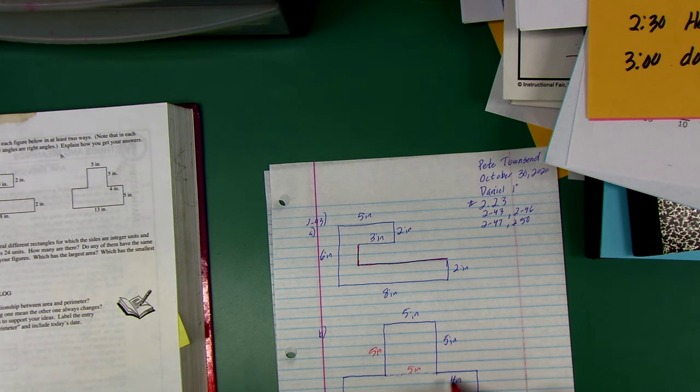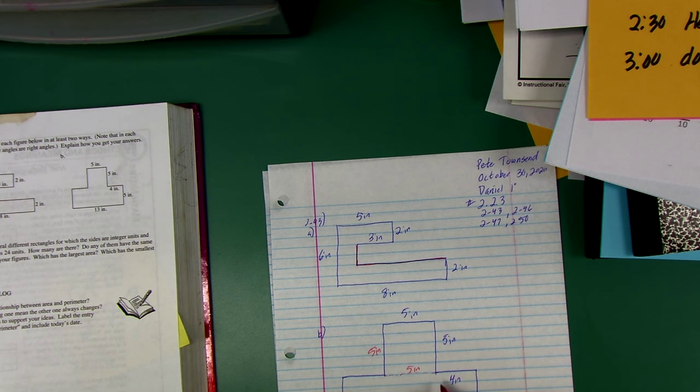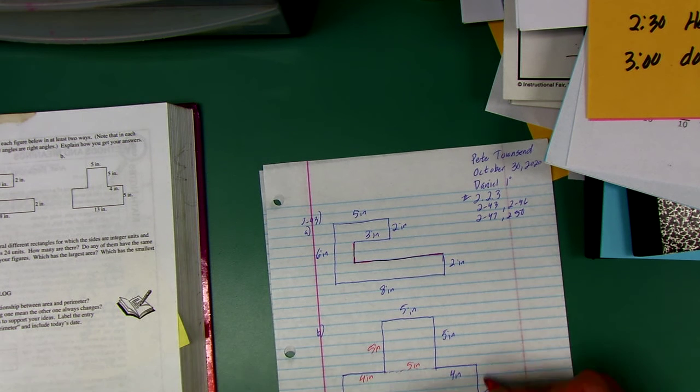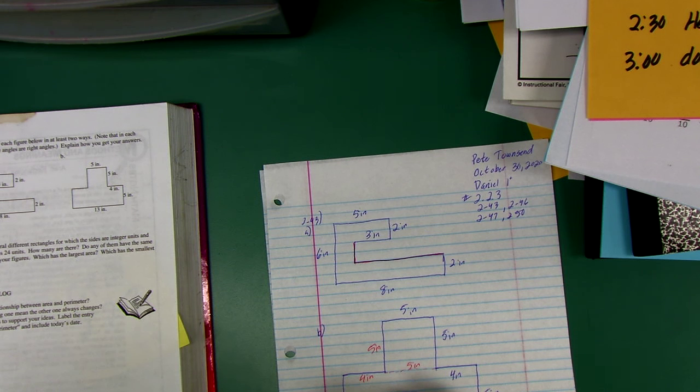And if that's 4 and this is 5, what's left to make 13? Well, that's 9. 13 minus 9 leaves me with 4, which is good because that makes this drawn to scale. It looked like it was the same, it is. And if that's 5, the opposite is going to be 5. Remember, opposite sides of parallelograms and rectangles and squares are the same, right? Okay, so we got those missing numbers.